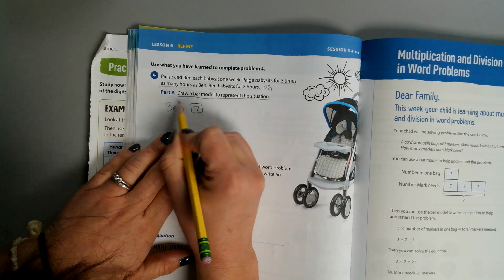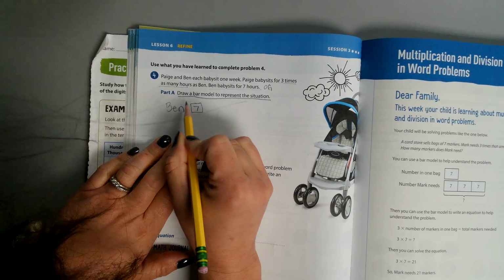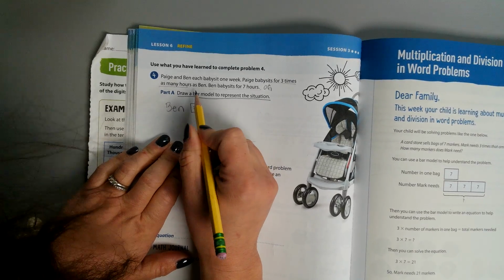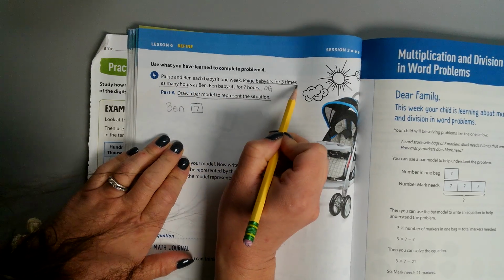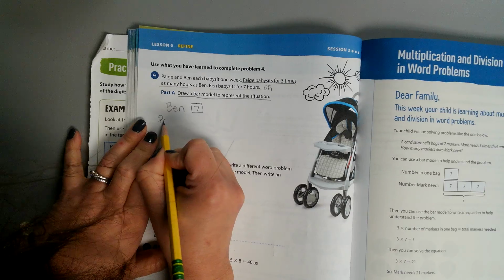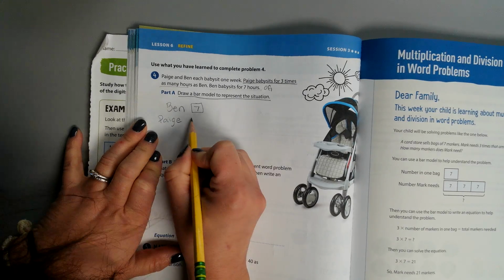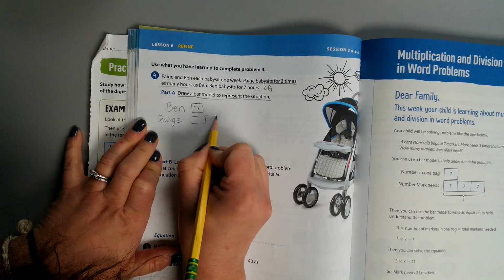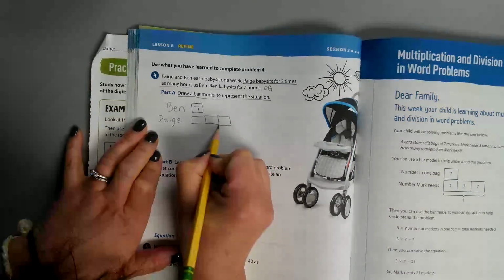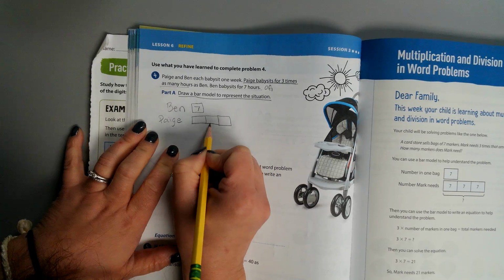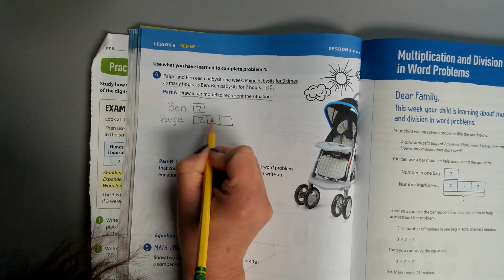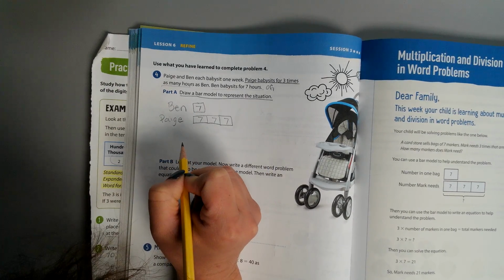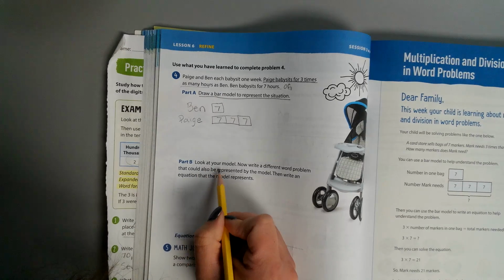So this one is just what our bar model is going to be using. Paige babysits for 3 times as many hours. So we're going to do Paige babysits for 3 times as many hours. Which number is going to be in each of these boxes? 7, just like the OG. Okay. So we're going to look at your model.